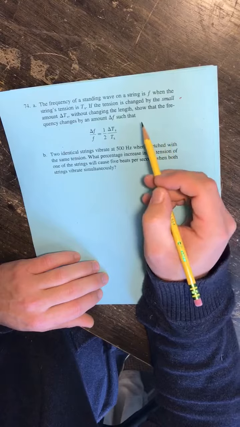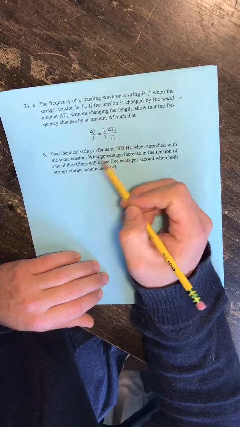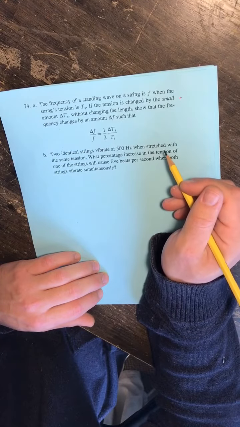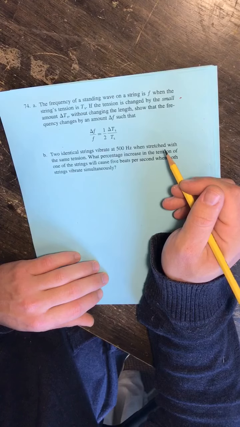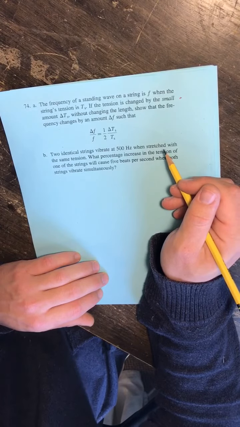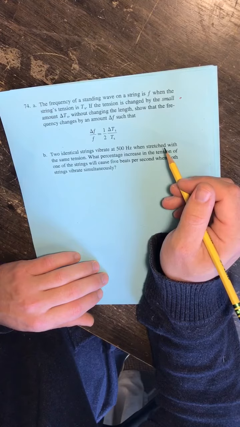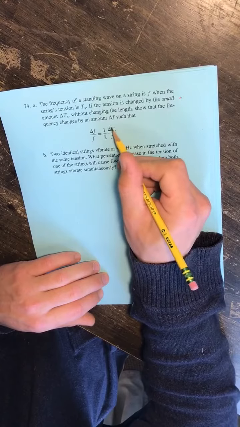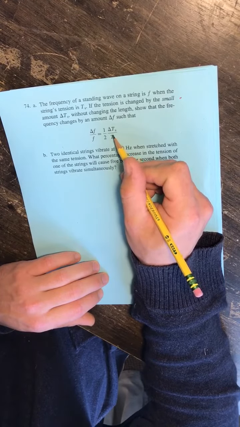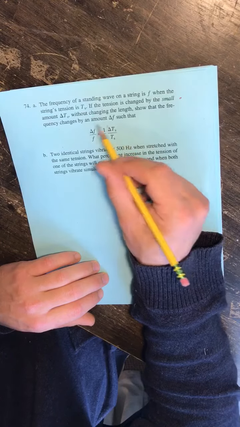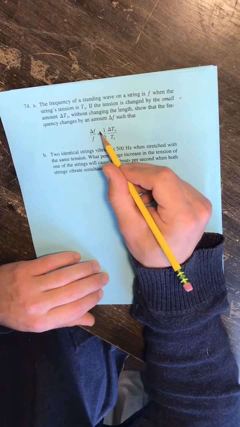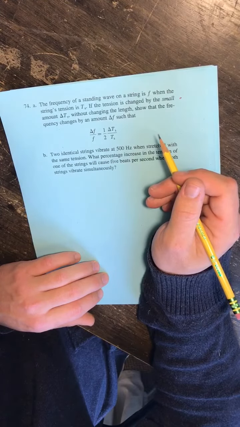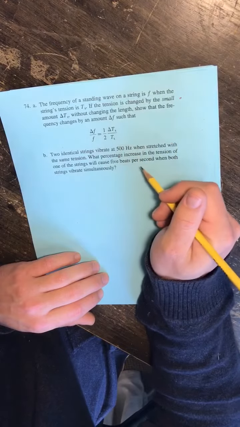All right, so it's not exactly clear why we would want to derive such an expression, but part B gives us an idea. It says two identical strings vibrate at 500 hertz when stretched with the same tension. What percentage increase in the tension of one string will cause 5 beats per second when both strings vibrate simultaneously? So here we're looking for a percentage increase in the tension, which would be exactly this delta T over T business here. And it gives it in terms of the change in the frequency over the frequency. So let's first derive this expression for delta F over F, and then in part B we'll apply it to figure out what percentage increase in the tension we need to create this beat pattern.